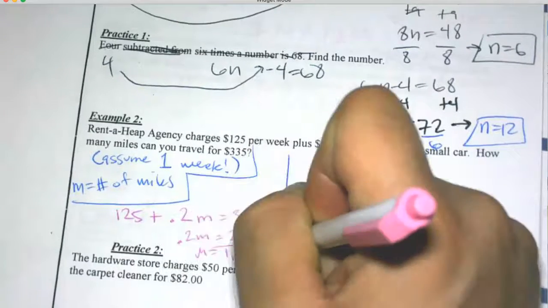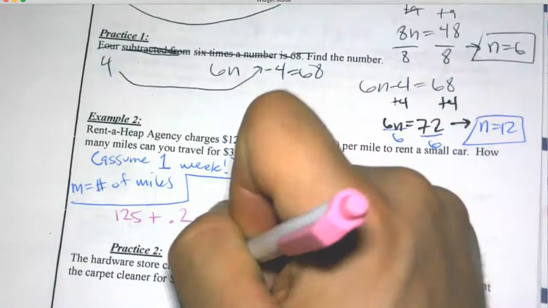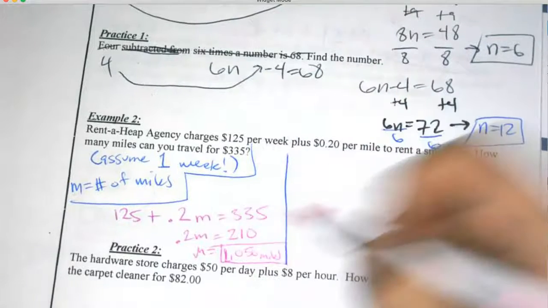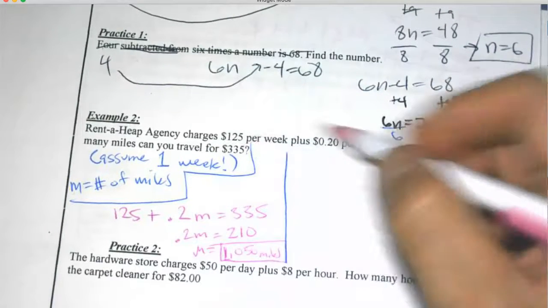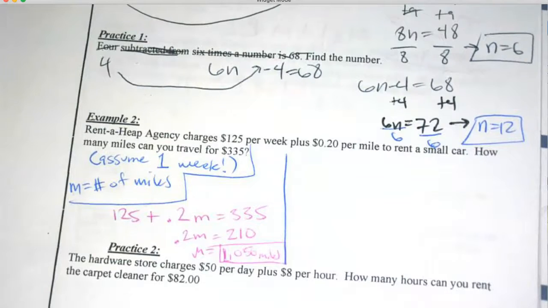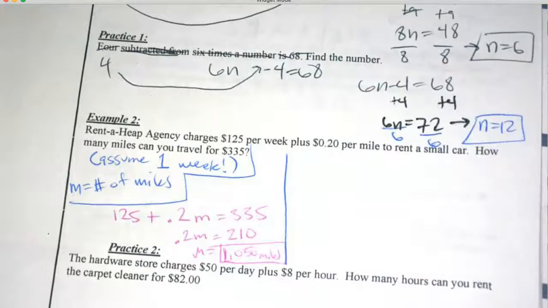1,050 miles. You can travel 1,050 miles with $335 based on spending $125 per week and then 20 cents per mile. Again, this is based on 1 week.